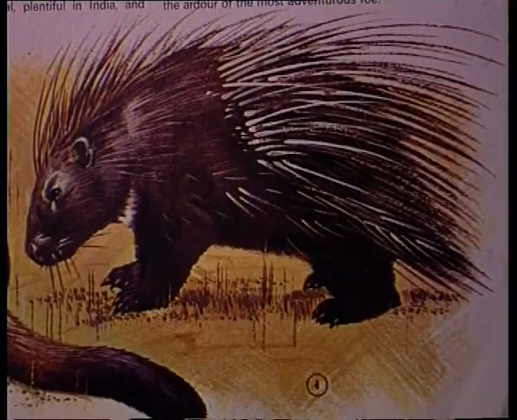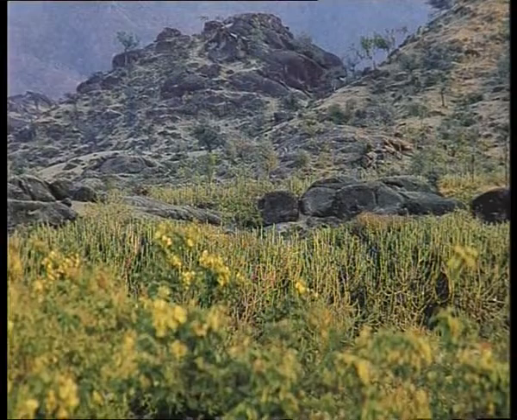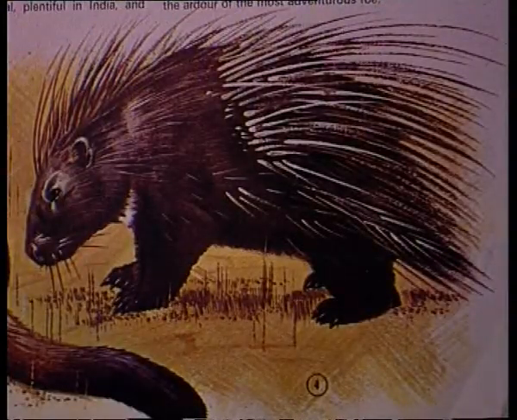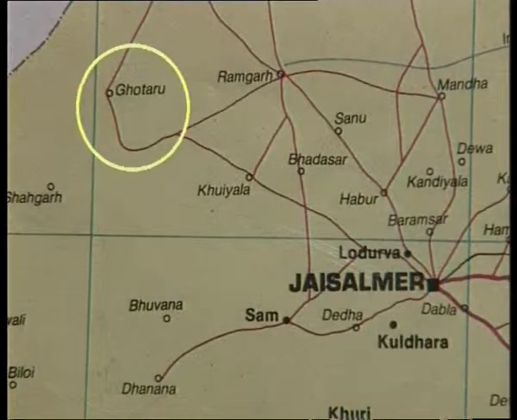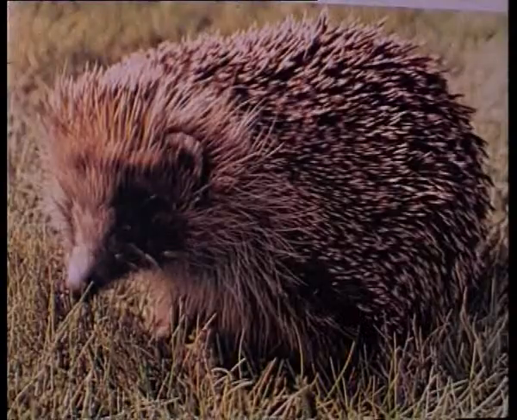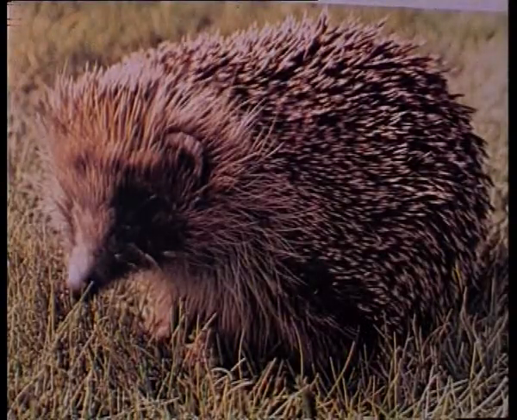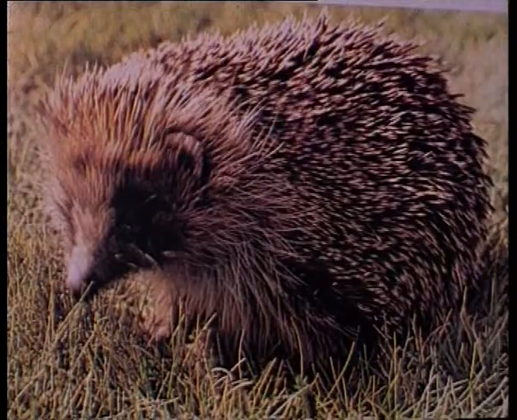Usually porcupine is found in rocky habitat, but we discovered a good population of about 40 animals in the sandy hills of Gotaru, which is a desolate region and an extreme desert receiving about 100 millimeter of rainfall annually. It is surprising how this large rodent is surviving in that region.